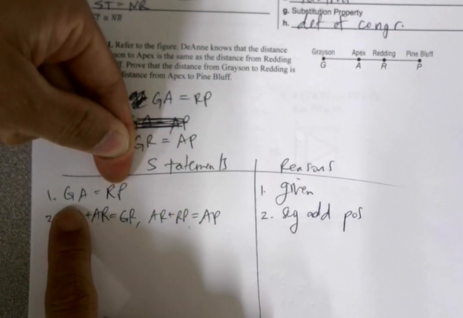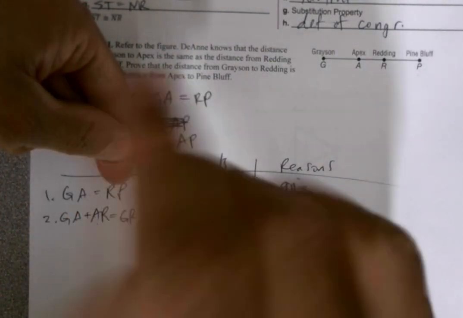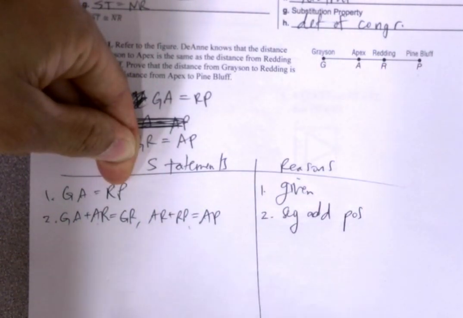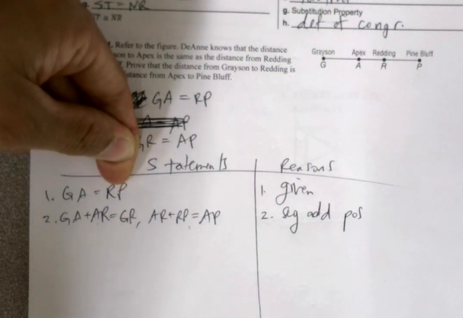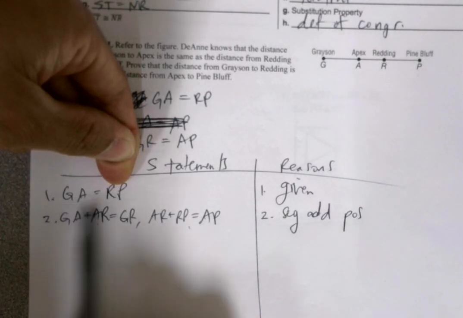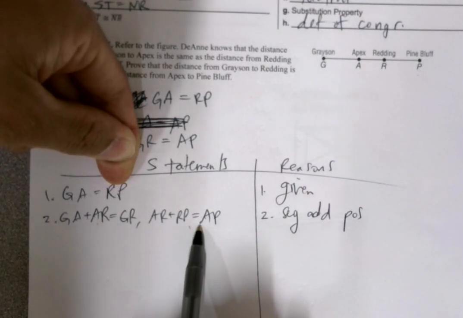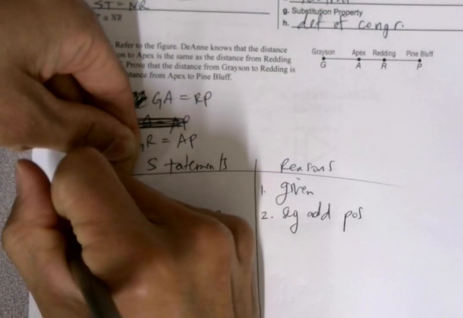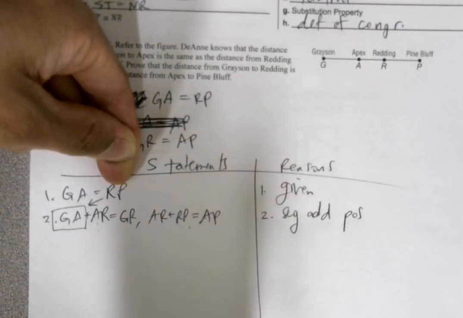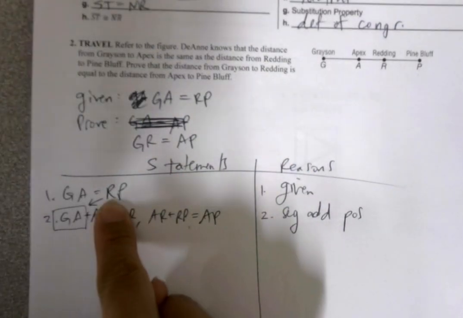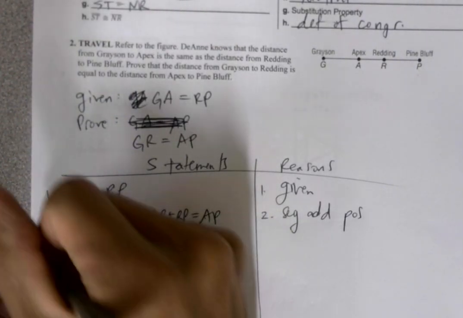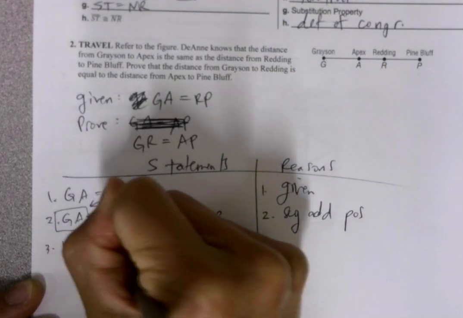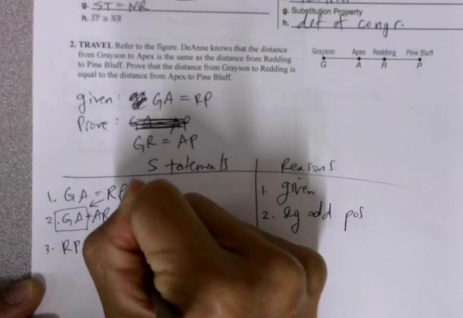Now, where can I do that? Well, you can't do it in the same equation. Substitution, you don't substitute into the same equation. You substitute into one of the other equations. So, do I see GA anywhere in this equation here? No, I don't. Do I see GA anywhere in this equation? Yes, I do. It is right here. So I'm taking this RP and I'm putting him right here for the GA. And my step 3 is going to be RP plus AR is equal to GR.